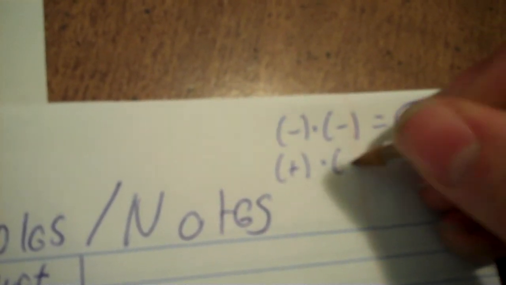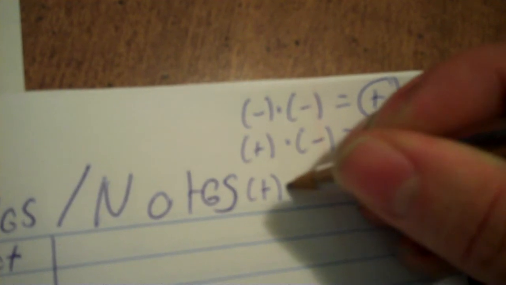Okay, a couple things you're going to write up here. A negative times a negative equals a positive. Okay, you don't use number lines when you multiply or divide. That doesn't make any sense to use it. A positive times a negative is a negative. Okay, those two basic things. And obviously, if you have to, a positive times a positive is still a positive.